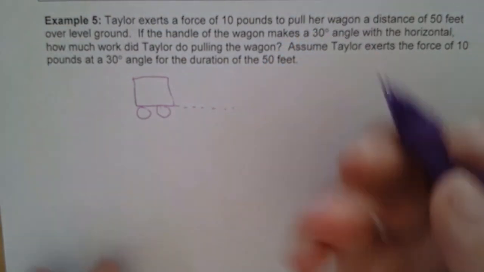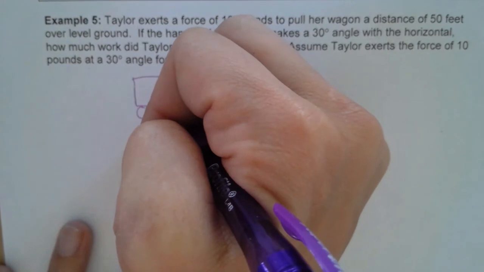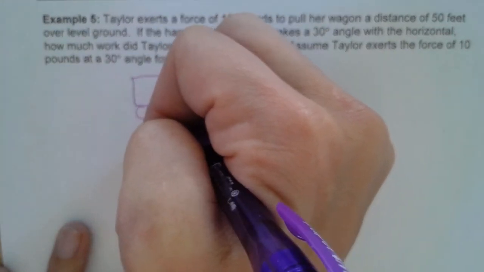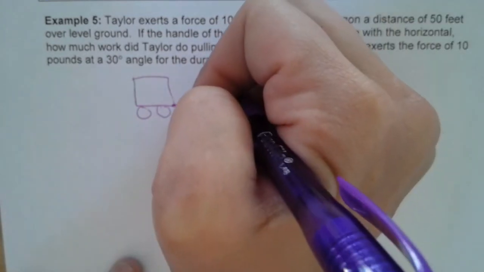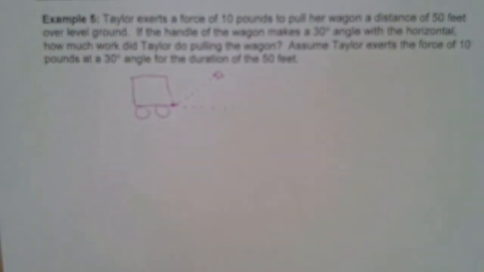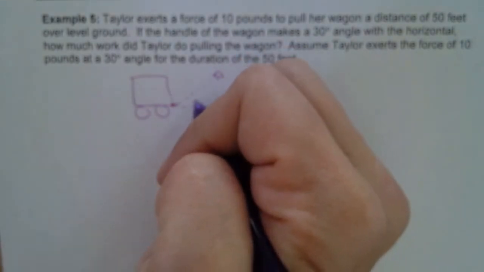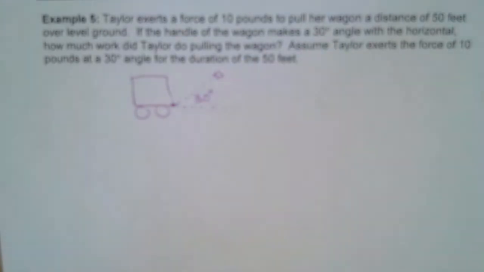We're going 50 feet. Now, I don't know if you guys know, but most wagons have a handle that is pivoted from a point. So we have our handle here, and the angle from the horizontal with the handle of the wagon is 30 degrees. And of course, you're pulling with the 10 pounds.